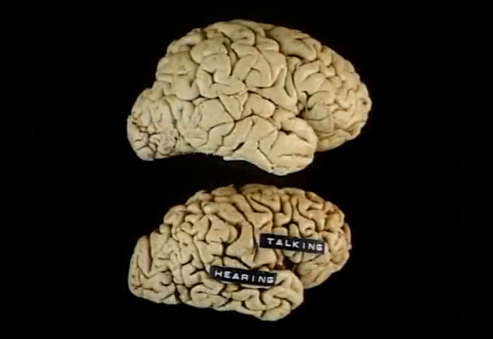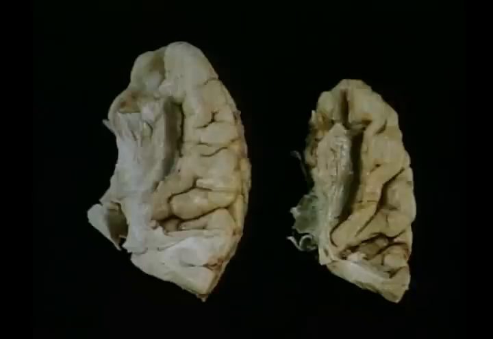Here you see two brains. On top is the normal, down below is the Alzheimer's. The frontal lobe is involved with the expressive or talking function. The temporal lobe is designated as the hearing area, and that is involved with receptive function. On the left, we see a normal temporal lobe, and on the right, we see a temporal lobe from a patient with Alzheimer's disease.